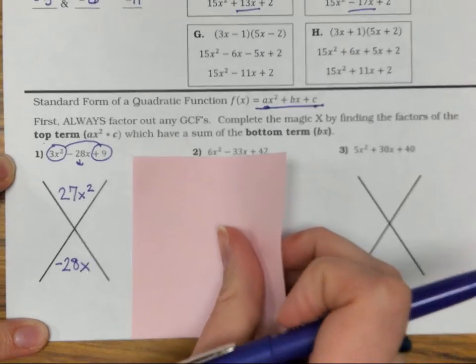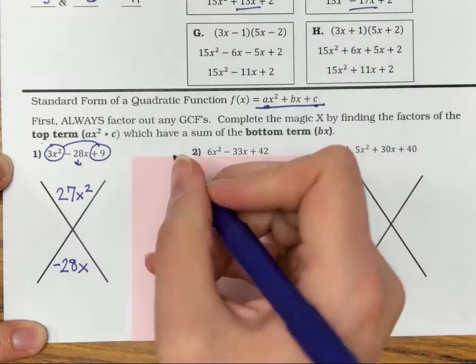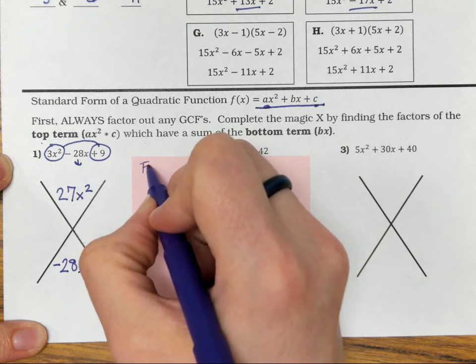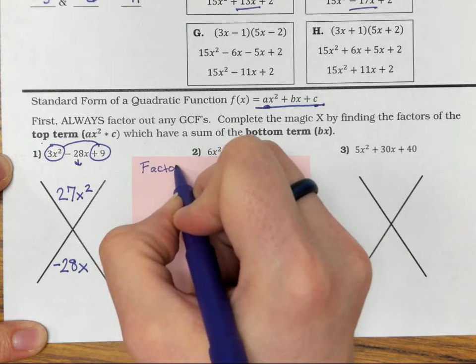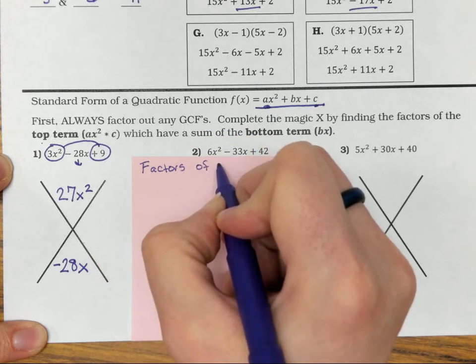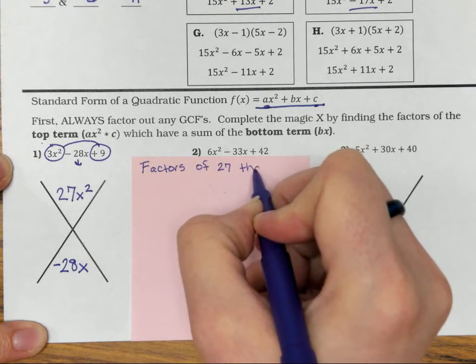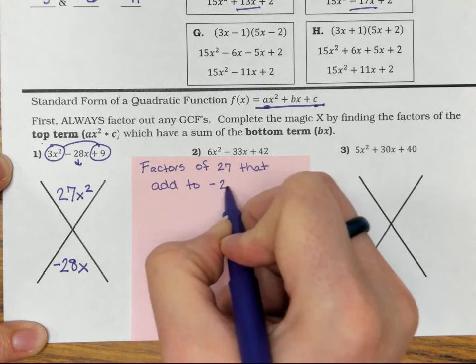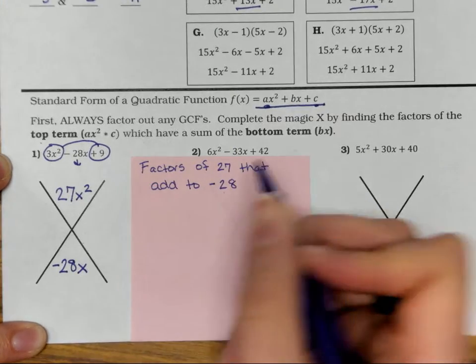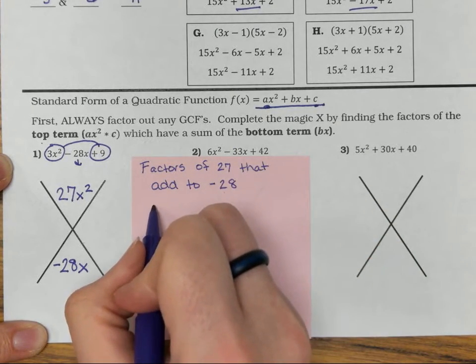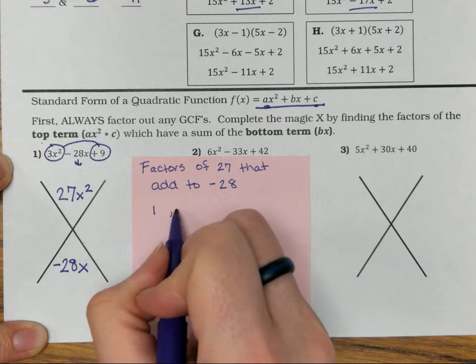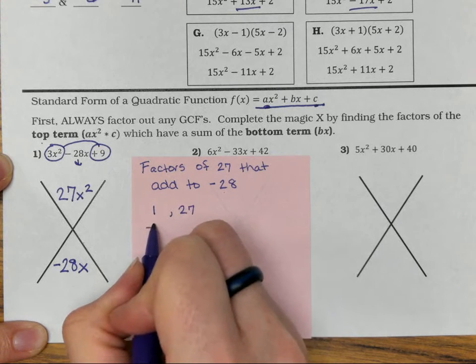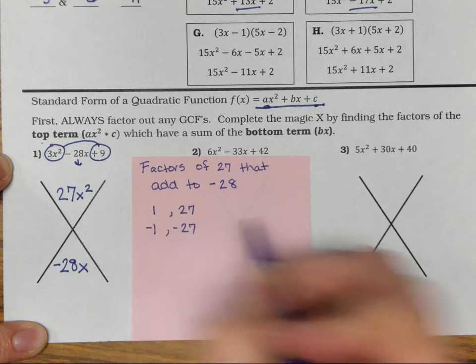So on your scratch paper, factors of 27 that add to negative 28. Well, my factors of 27 are 1 and 27, or negative 1 and negative 27.